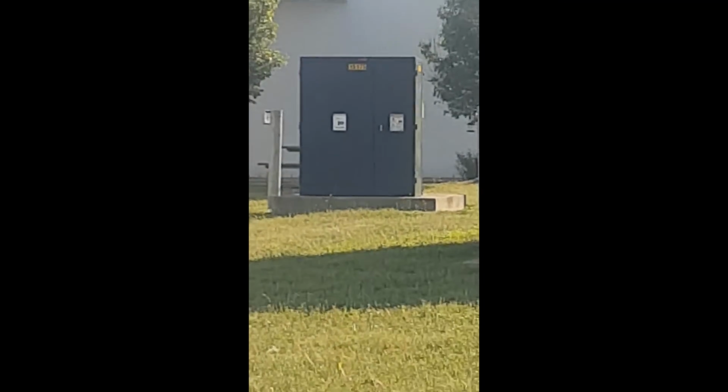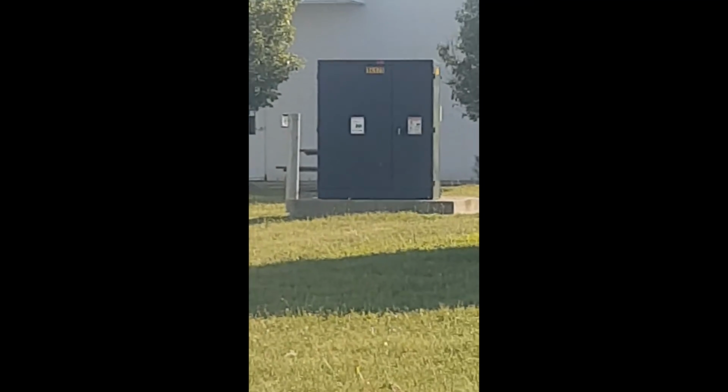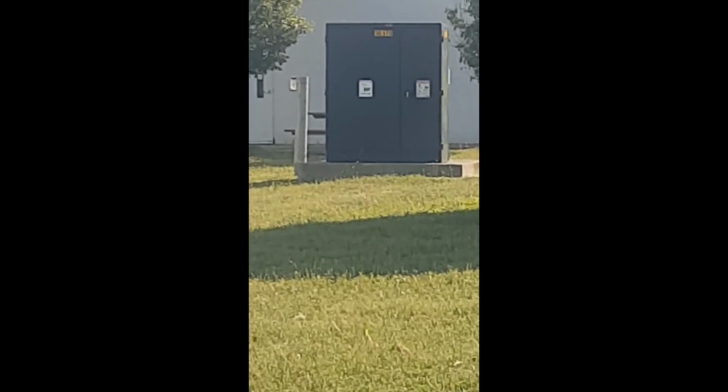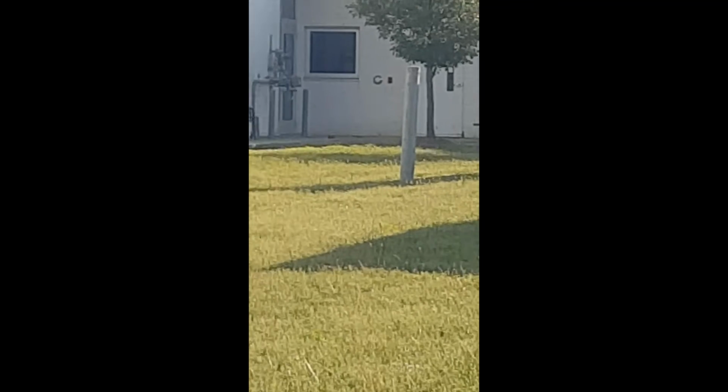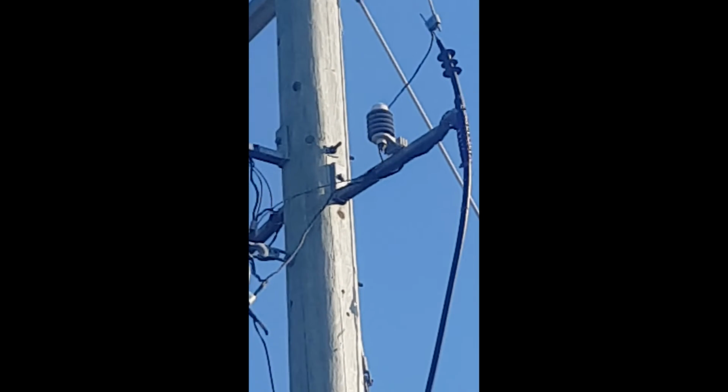And in these distribution transformers, the voltage level will be stepped down from the primary voltage level, which is 13.8 kV, 12.47 kV, 11 kV, and other voltage levels, to the 110, 120 volts that will be utilized by the customer. Now the question is how we connect the overhead lines with the underground cables.